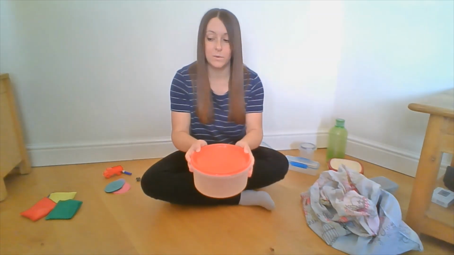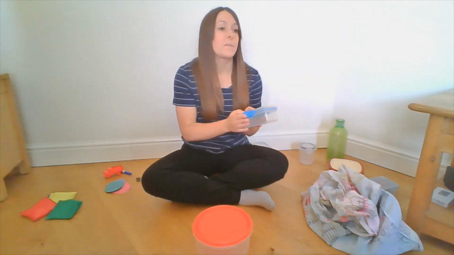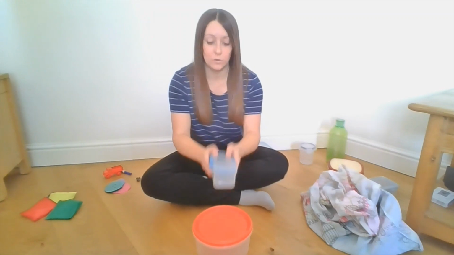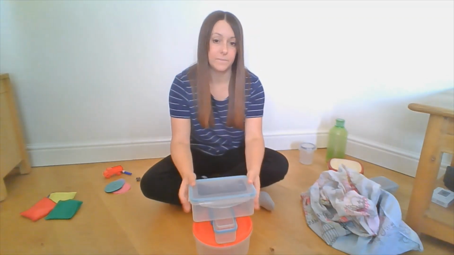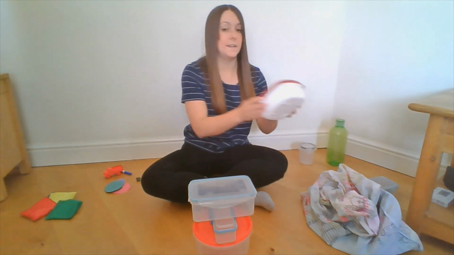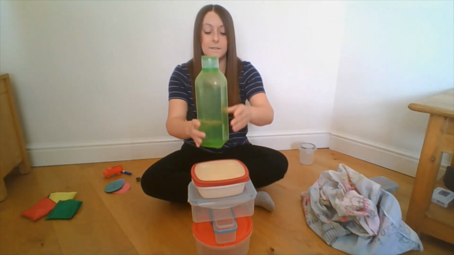So an apple is something you can eat. And then the next person would go, it is a fruit. And back to me, it is red. It is crunchy. It is smooth.